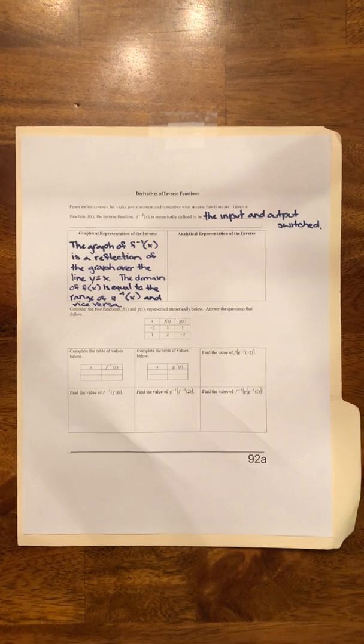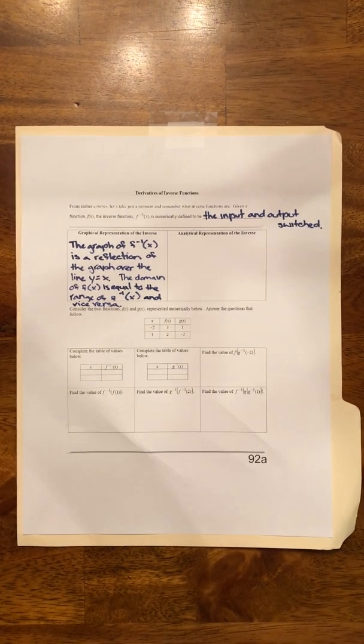Hi calculus students. Today we are going to be doing the derivative of inverse functions. So open your daily lessons to 92A and get ready to learn about derivatives of inverse functions. So hopefully you've paused me for a second and you're there.